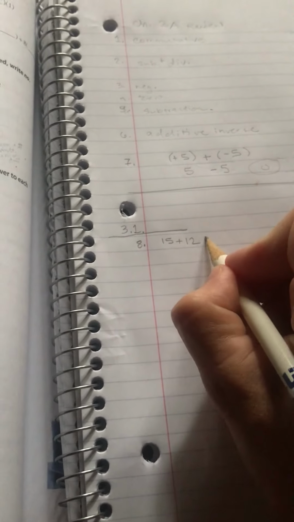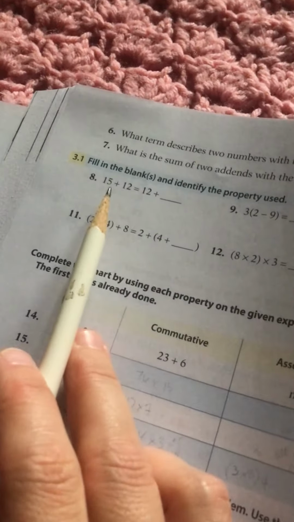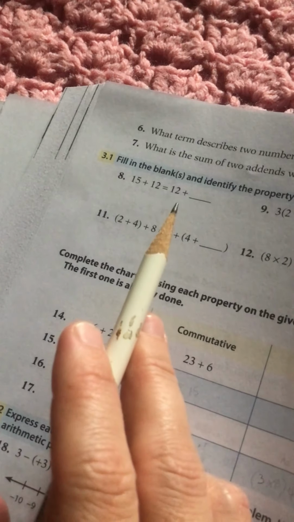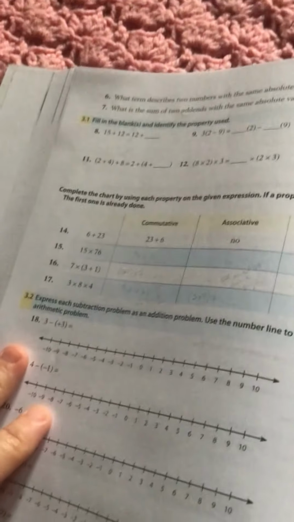So they want us to talk about the properties, like the commutative and associative and distributive properties that all were at the very beginning of chapter 3. So if you need to look back at those, you can. Okay, so filling in the blank. Well, they took the 15 plus the 12, and then they made the 12 commute over to here, and the 15 commuted over to there. So I'm trying to give you a hint with my wording there. That would be the commutative property.